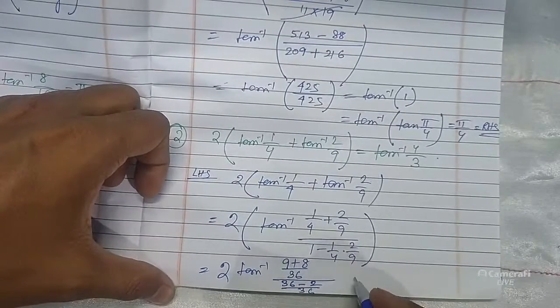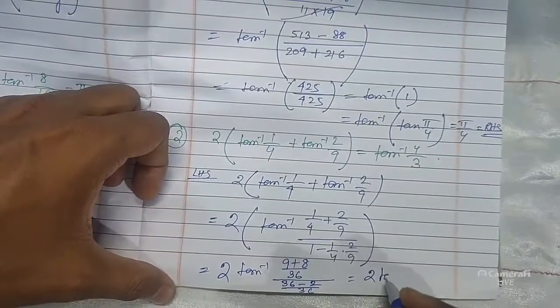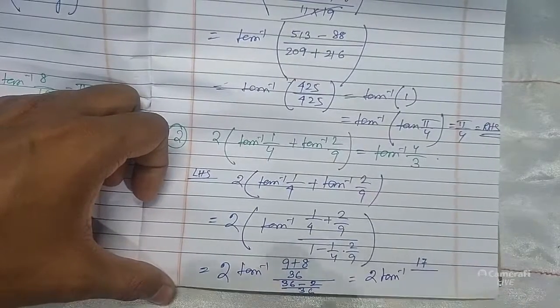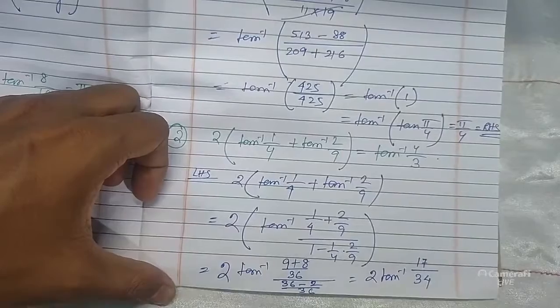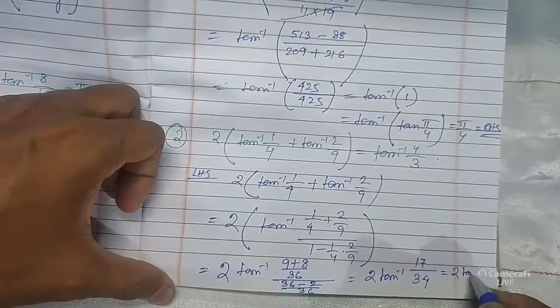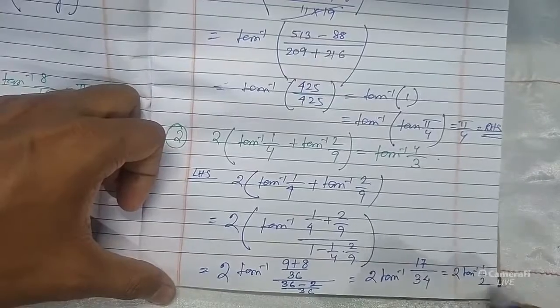So 36 cancels, that is 2 tan inverse 17 by 34. That means 2 tan inverse half.